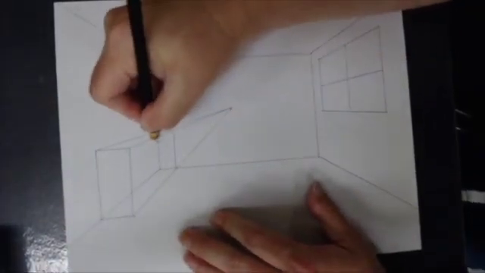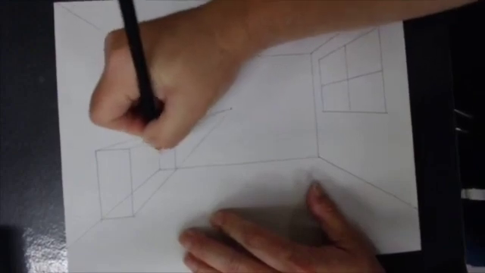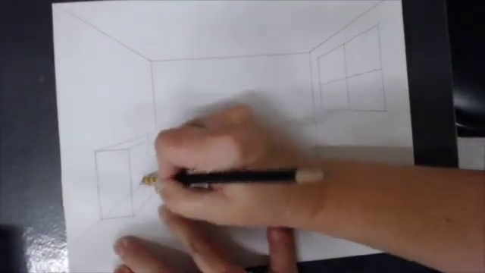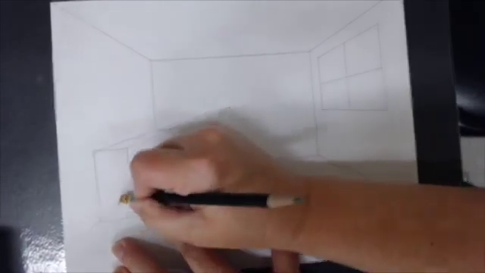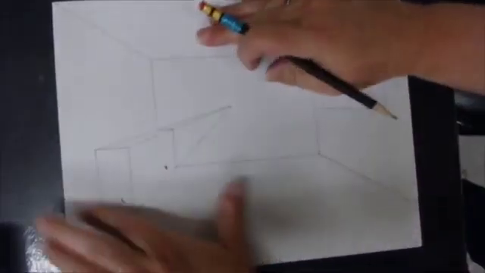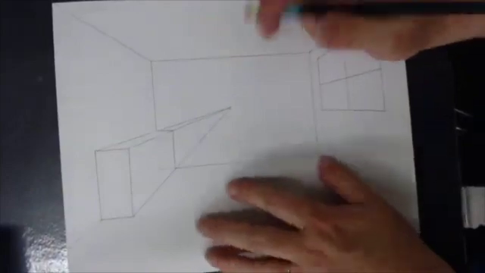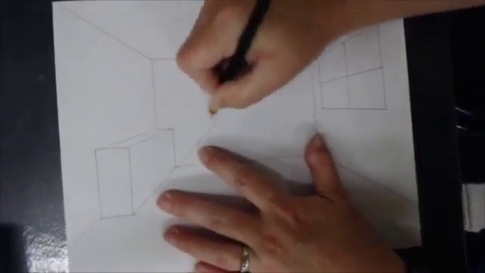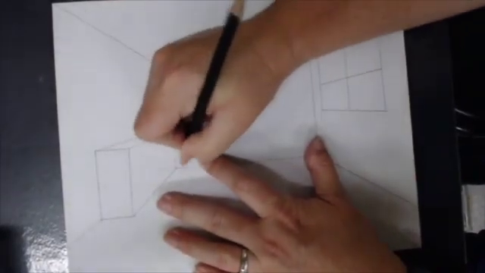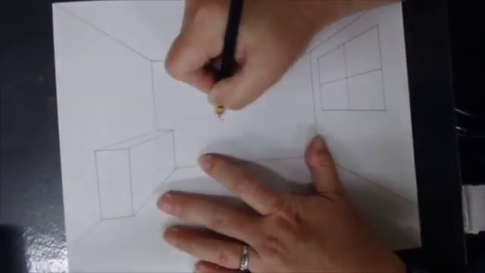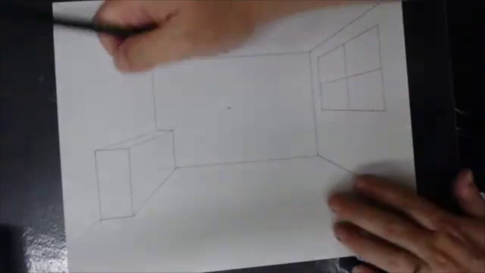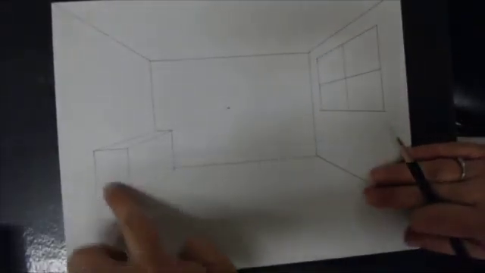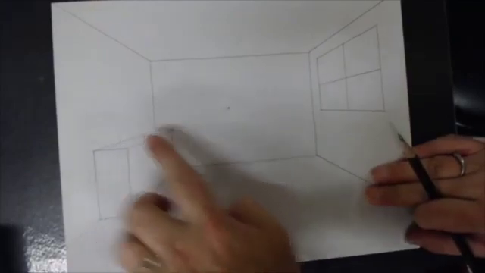Then I can erase these inside lines. So we don't need those anymore. We don't have a ghost dresser, so it's not see-through. Okay, and then erase these extra guidelines that we don't need anymore. Do not erase your vanishing point. You will need it again in a little bit. So there's my dresser. Right, this is the side, the front, and the top.